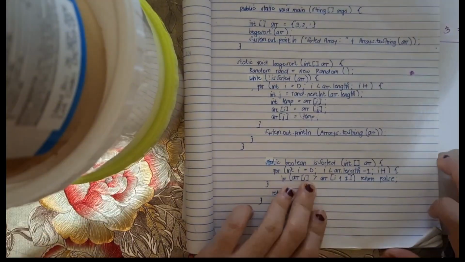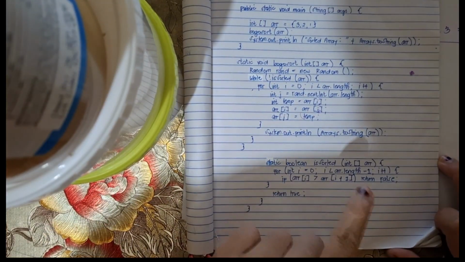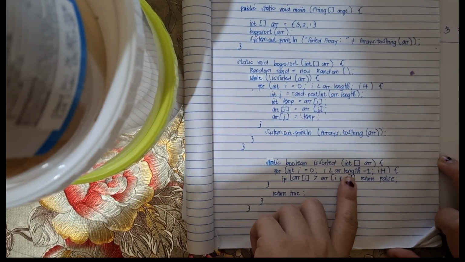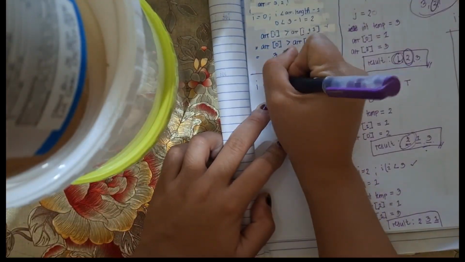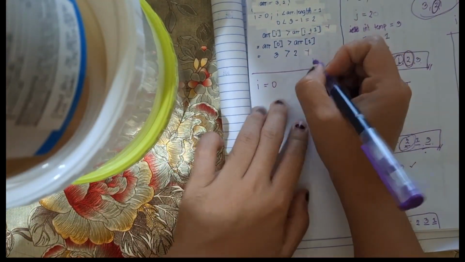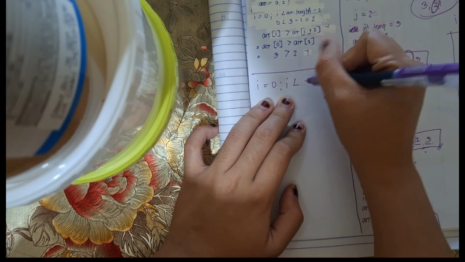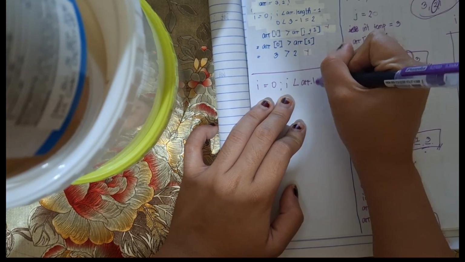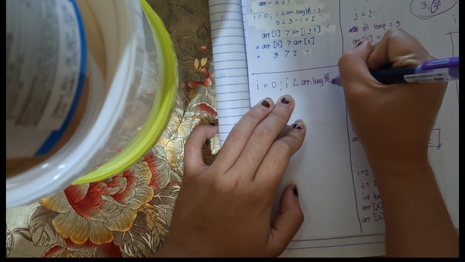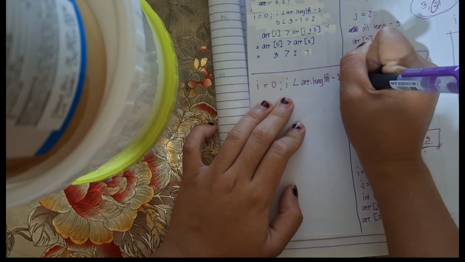So, for int I is equals to 0, I is less than array length minus 1.